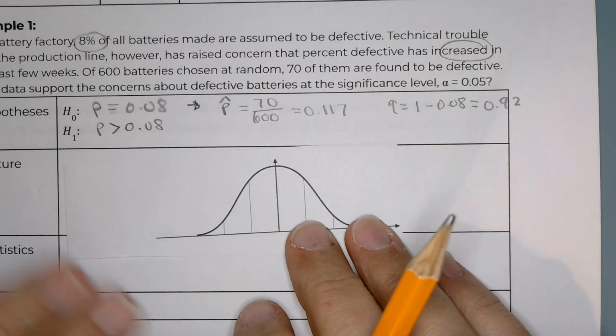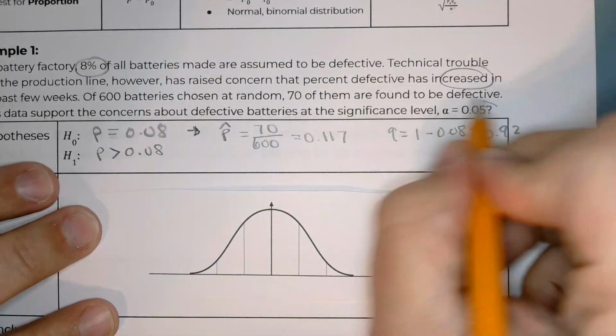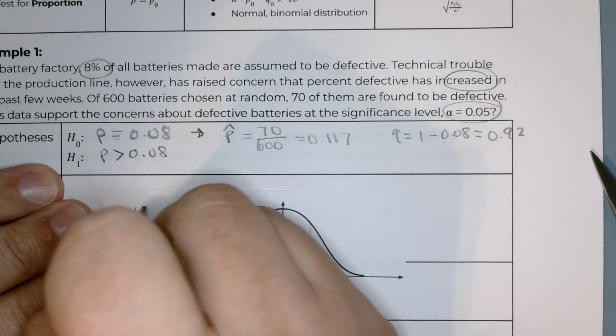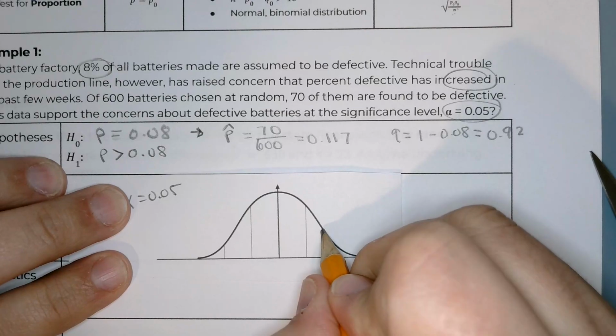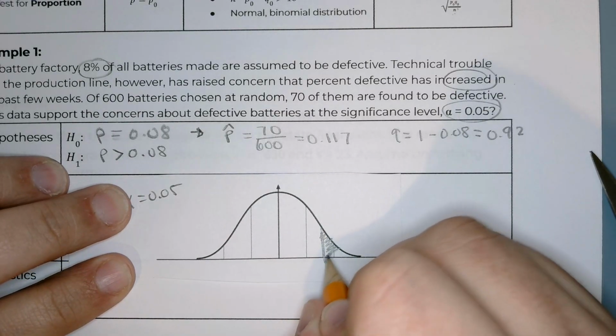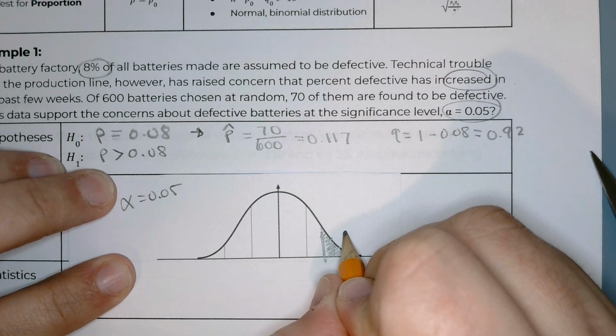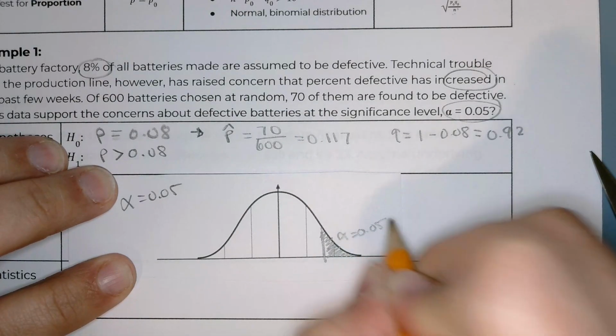So alpha is 0.05, the area under the curve on the right-hand side. If my test statistic falls over here, I will reject the null hypothesis.